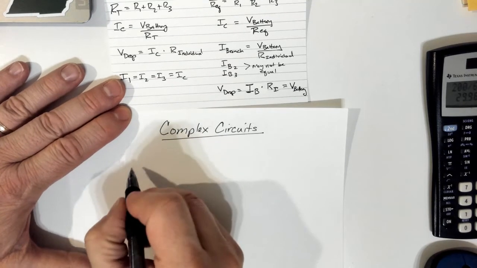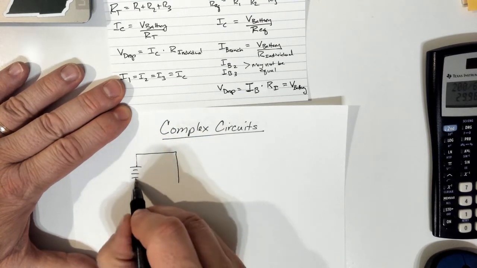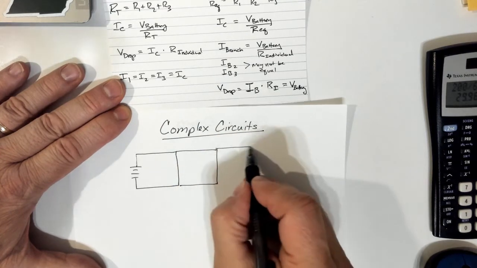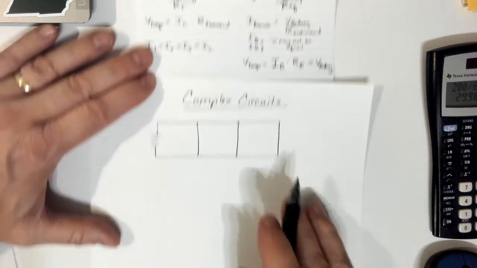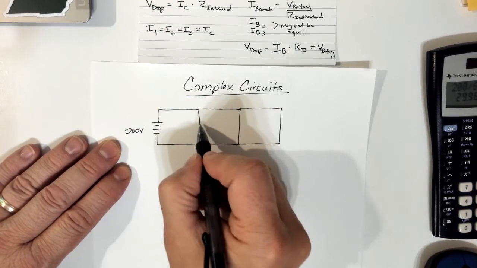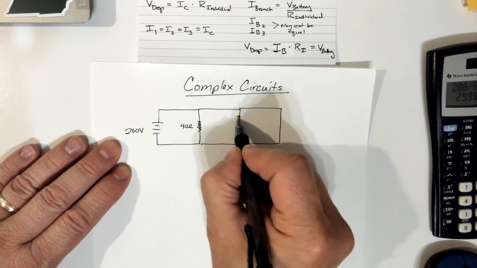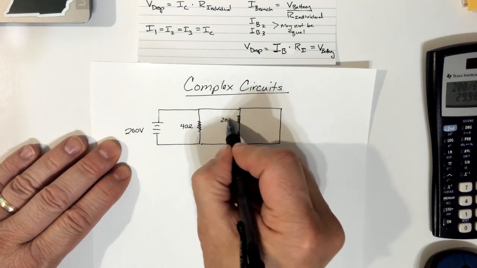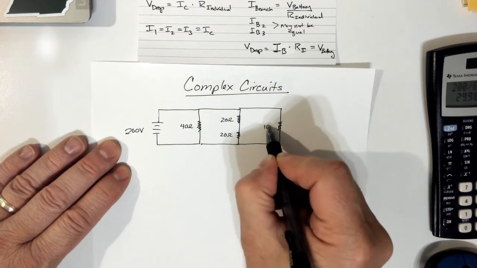Let's say we have a circuit that's got a battery and it's got three parallel paths, which means it has options for the circuit to work. Remember, we're going to be using our equations for series and parallels. Let's give this a 200-volt battery, and let's give this one resistor, and let's say this one resistor is 40 ohms. Let's give this one a series of resistors, so we have two resistors in here. One is going to be 20 and the other is going to be 20. And then this last one has a 10 ohm resistor.